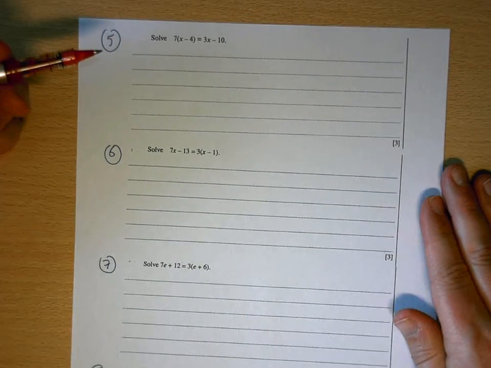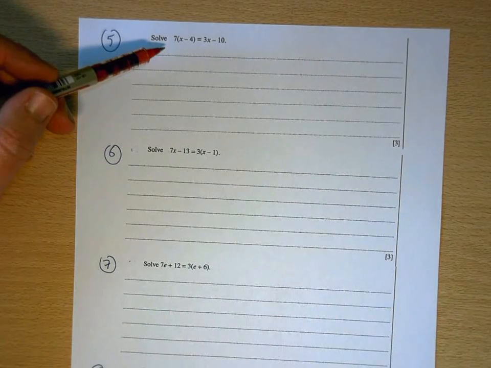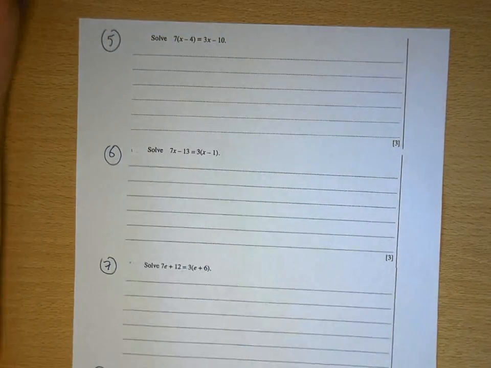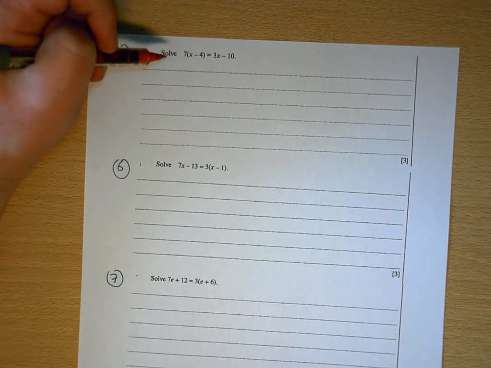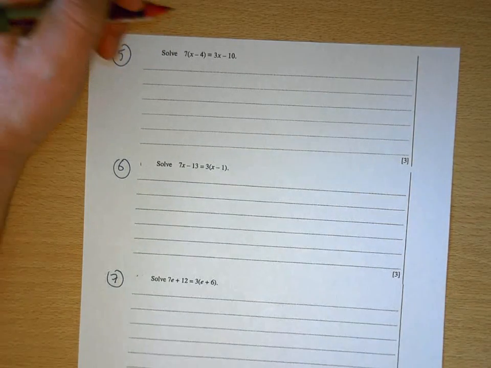Stepping up the difficulty again, so now we're dealing with an equation that will be quite far into the paper, certainly in the second half of the paper. So this is combining your simplification skills as well as dealing with your equations.